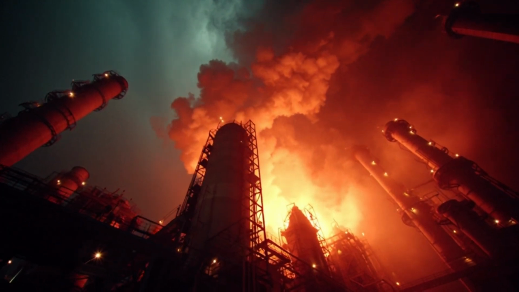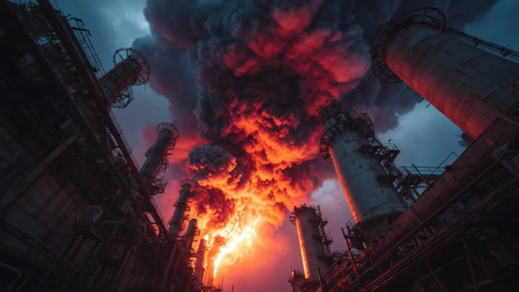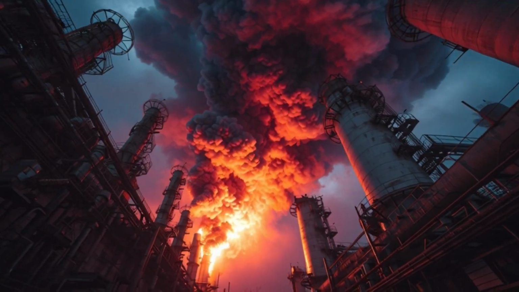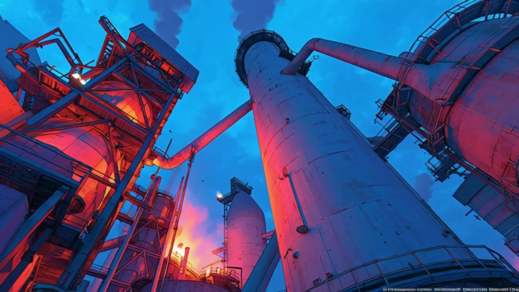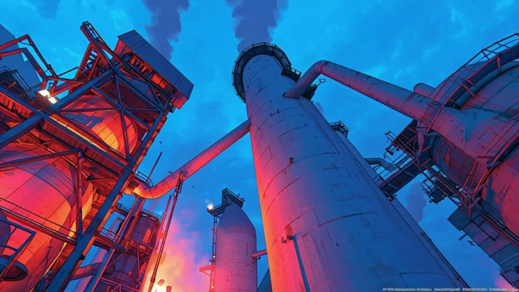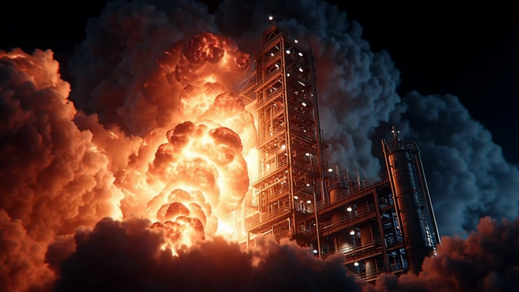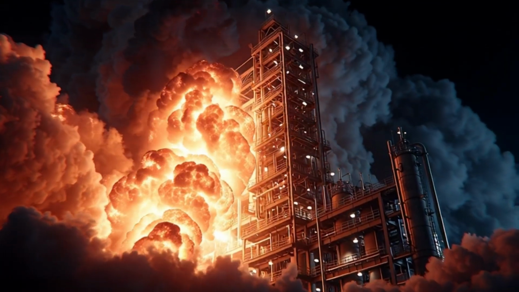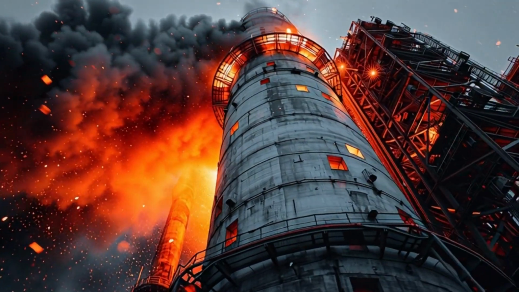Firelight illuminates the industrial interior. Heat waves shimmer through the air. This stage defines cement strength and durability. Every second inside the kiln matters. AI captures the intensity of this environment.